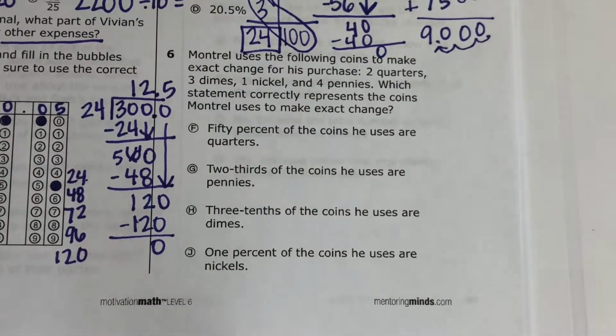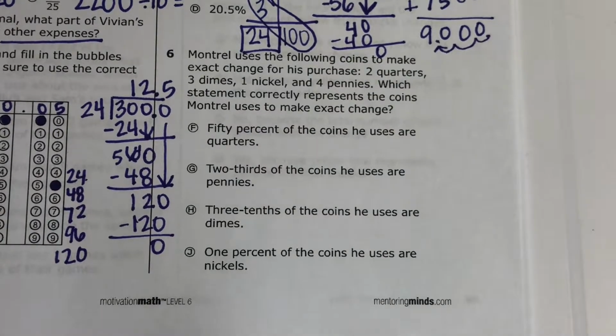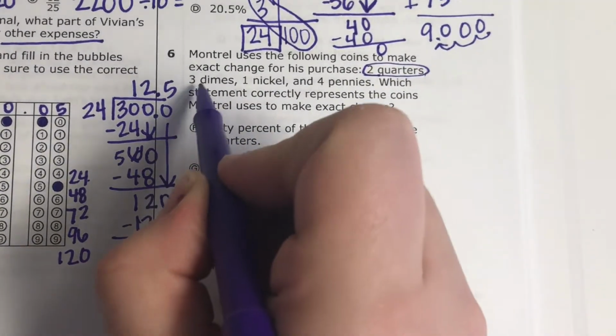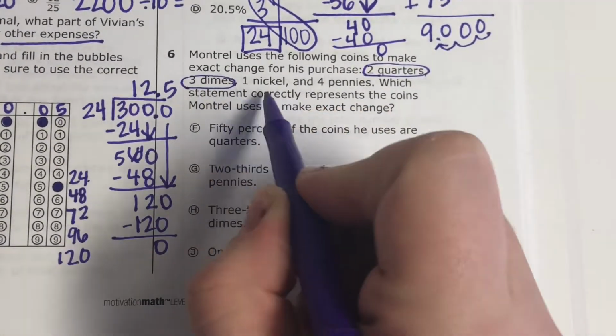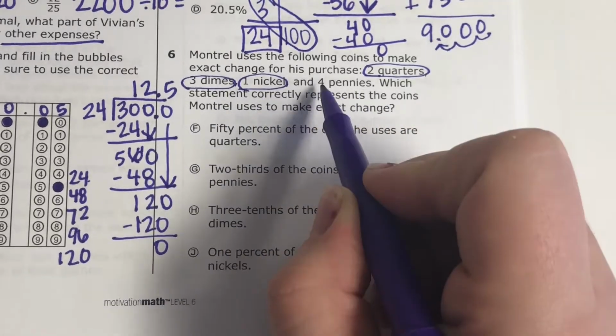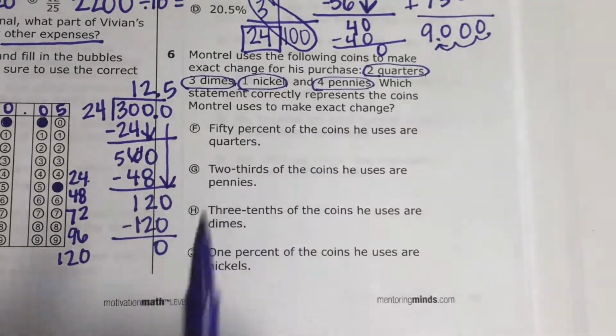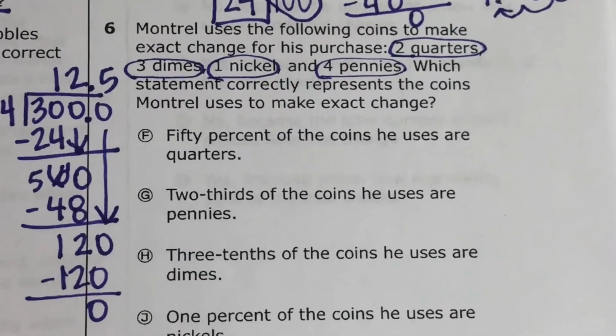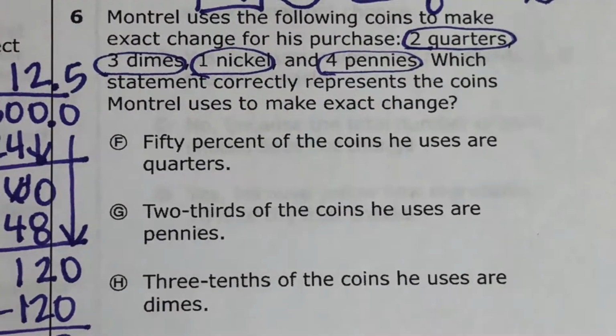Okay, all right, let's look at number 6. Number 6 says, Montrell uses the following coins to make exact change for his purchase. 2 quarters, 3 dimes, 1 nickel, and 4 pennies. Which statement correctly represents the coins Montrell uses to make exact change? Okay, so we're just going to slowly go through here and see what we've got.